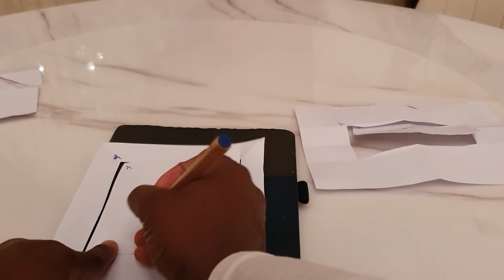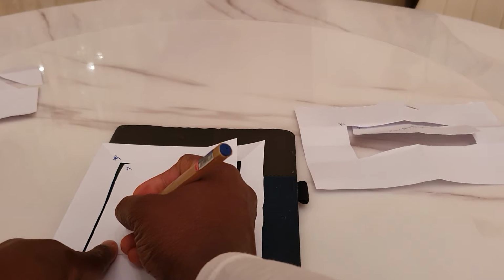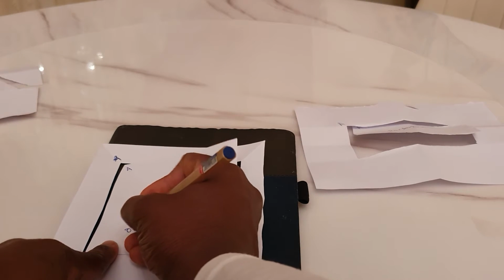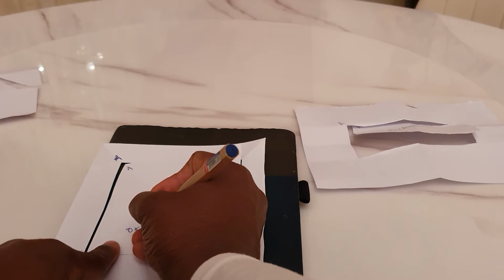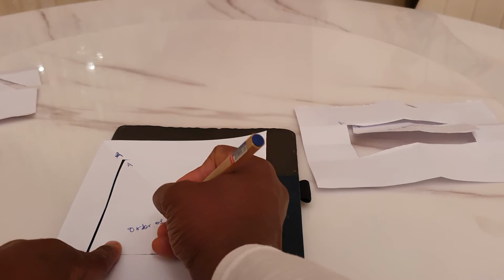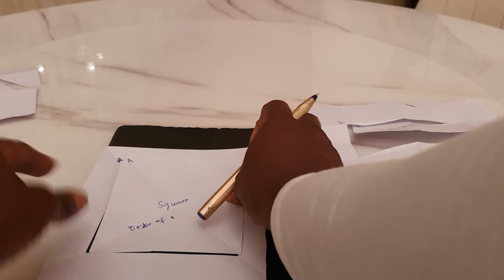So I was able to turn it 4 times, so it has an order of 4 rotational symmetry. What about a rectangle?